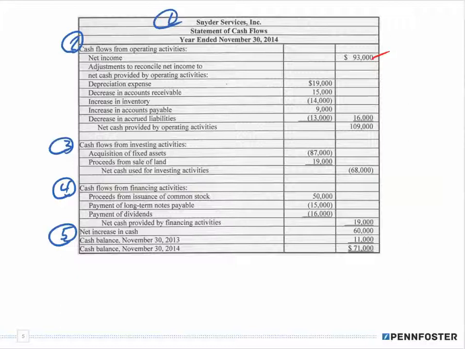Okay. Then we have our adjustments to reconcile the net income, and think about what this is saying. You're adjusting to reconcile your net income to cash, okay? Because remember, your net income has non-cash items in it, and you're trying to get to the cash position, and that's the underlying concept of the statement of cash flows. How did we arrive at cash? So we're reconciling the net income to cash provided by our operating activities.